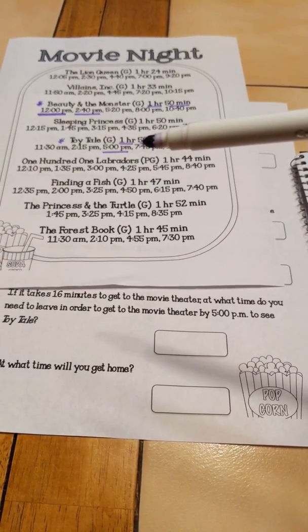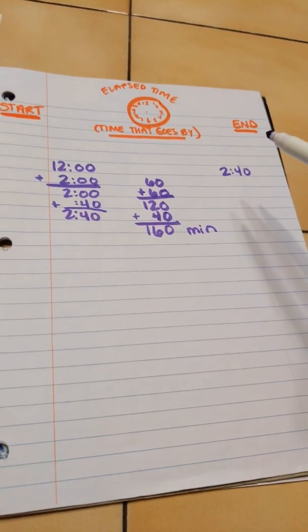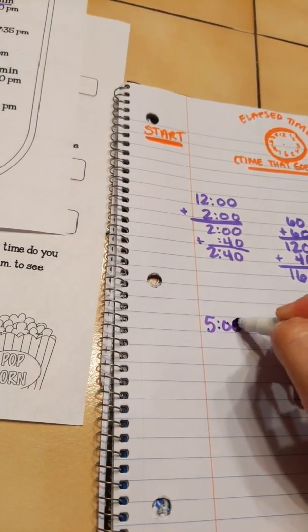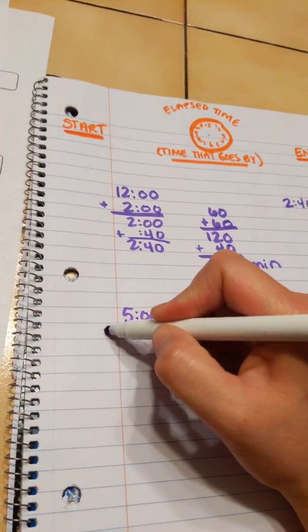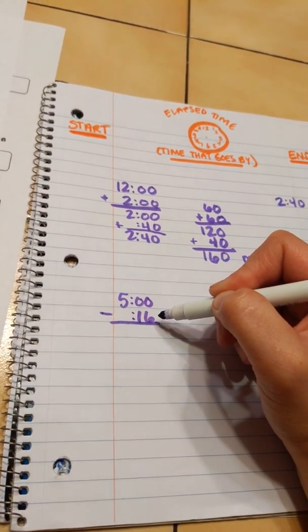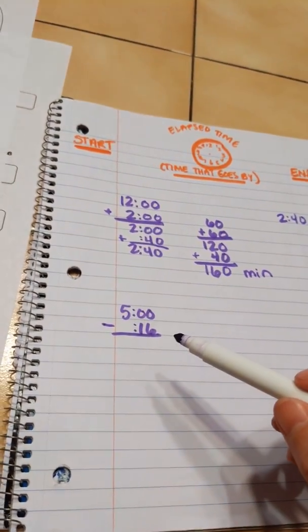So I see up here 5 p.m. is my showing, so I'm actually going backwards in time. They're actually giving me my end time first of 5 p.m. And I've got to go backwards in time, so that's almost like subtracting my 16 minutes. That's how long it takes to drive. I need to go before that to see what time I need to leave my house.